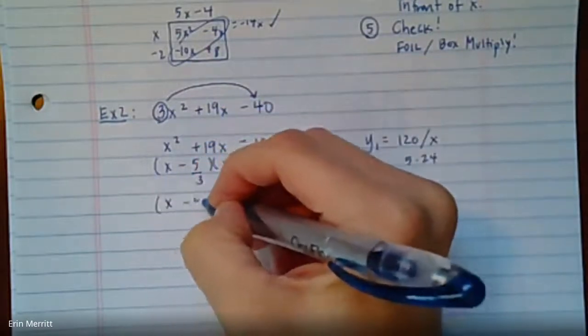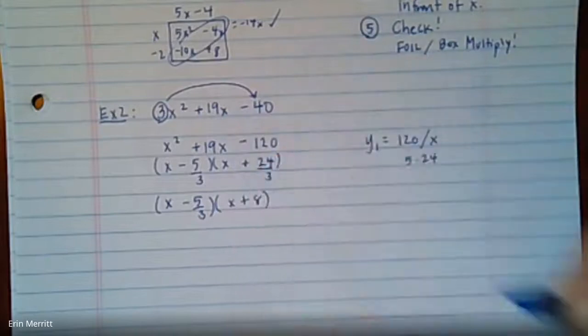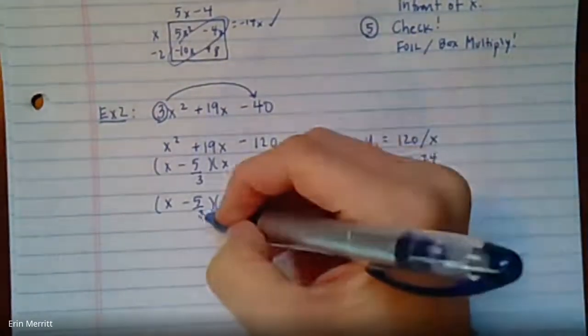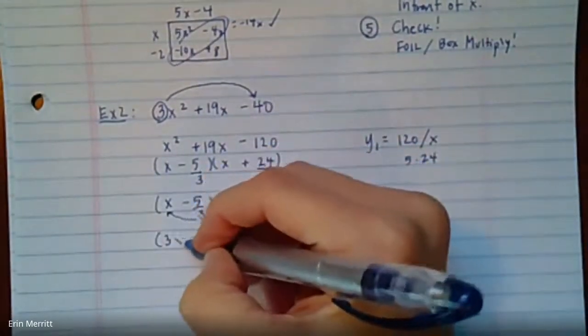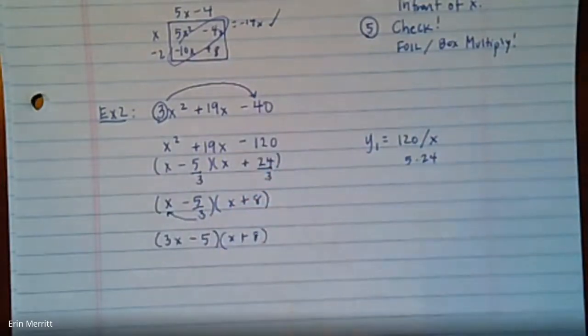That's going to give me x minus 5/3. This gives me x plus 8. And now we can slide the 3 back in front. So 3x minus 5, x plus 8 here. And then lastly, just check this baby on out.